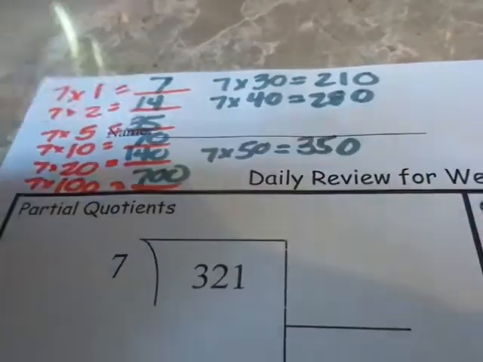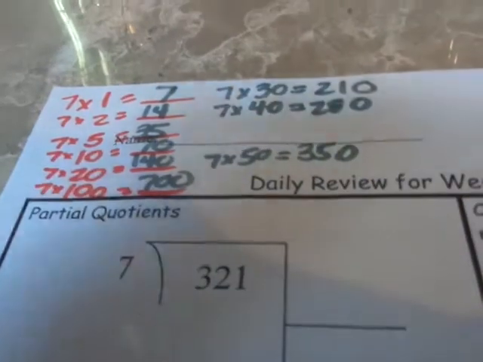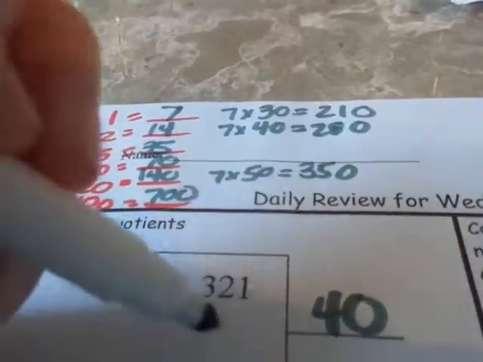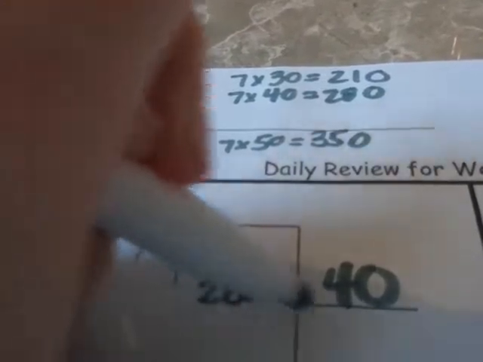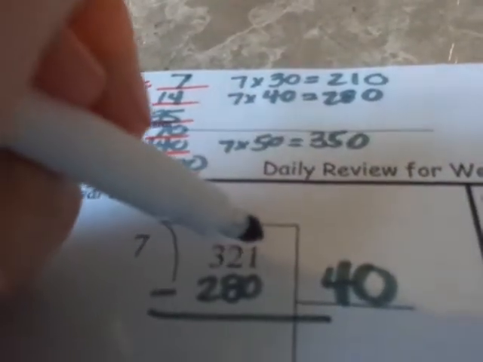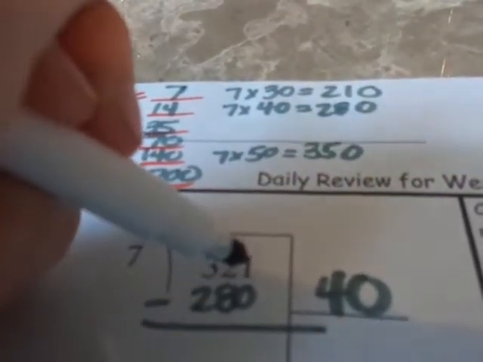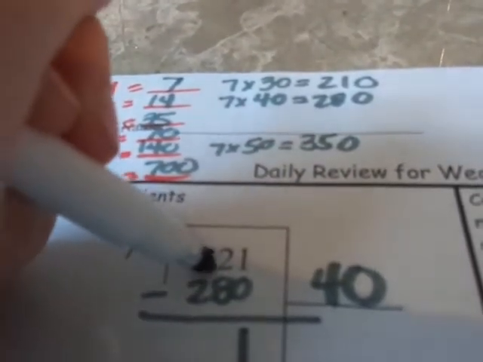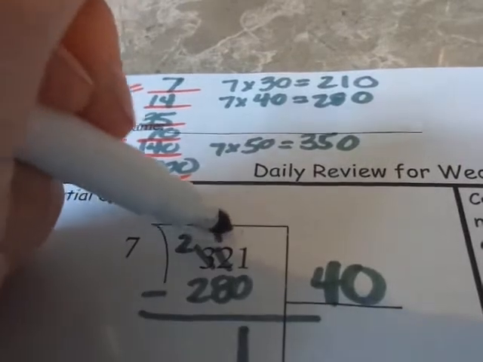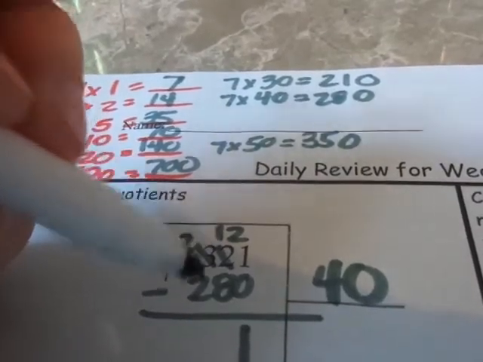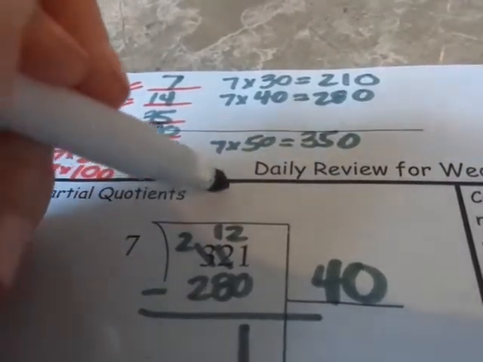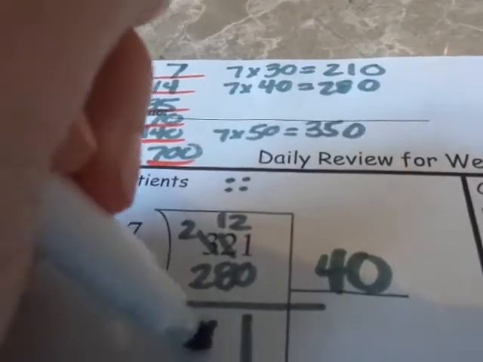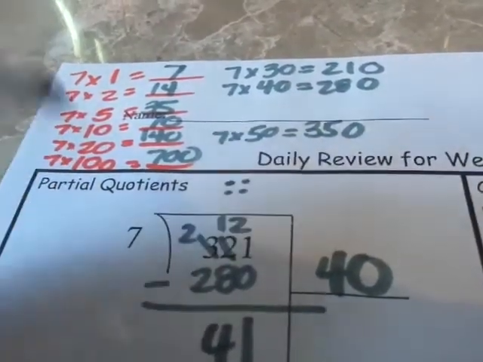So what that means is 7 can go into 321 40 times. 40 times 7 is 280. Now I can subtract that out. 2 minus 1, 1 minus 0, 1. 2 minus 8, can't do that without borrowing. Now 12 minus 8, or I can count up from 8 to 12. 8, 9, 10, 11, 12. 2 minus 2 is 0.